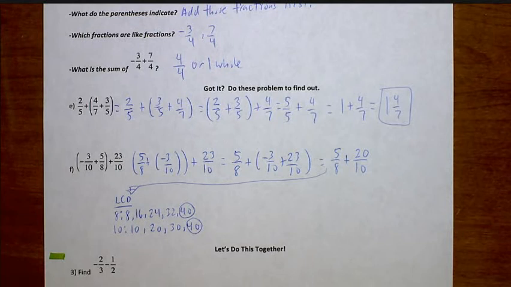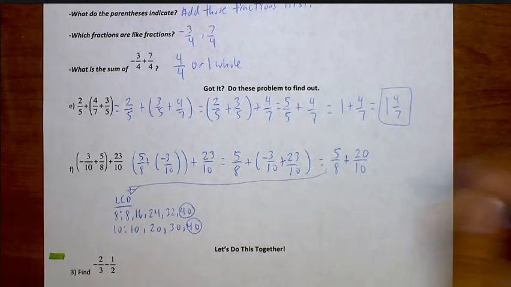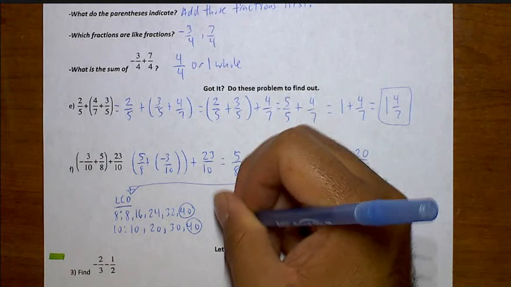Plus 20 times 4 is 80. 10 times 4 is 40.